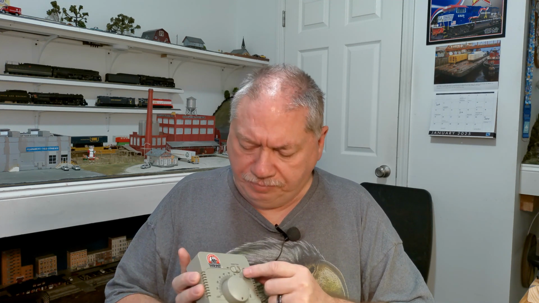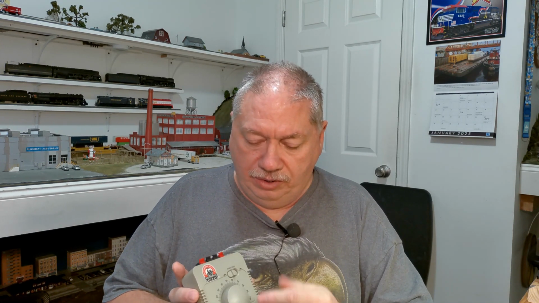Well, we've got this typical DC power pack here. You've got your direction switch, which is just, does the train move to the left or the right? This is a combined on-off switch and throttle.